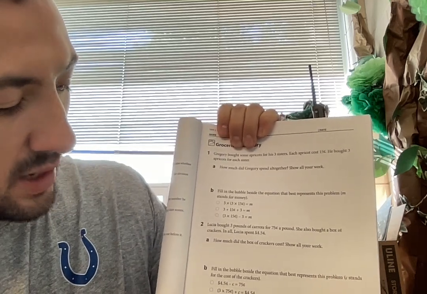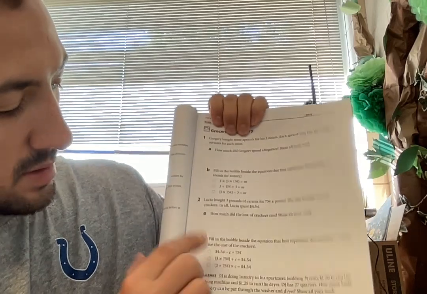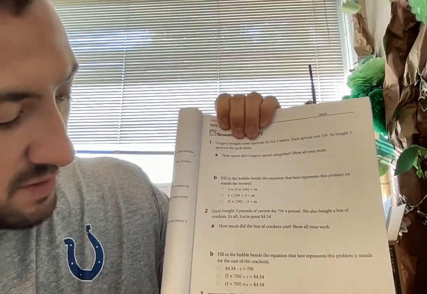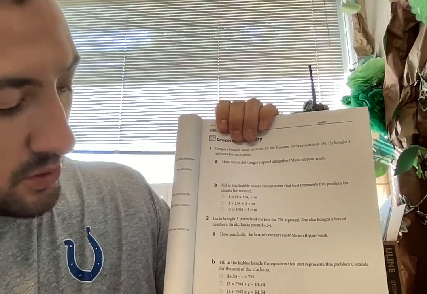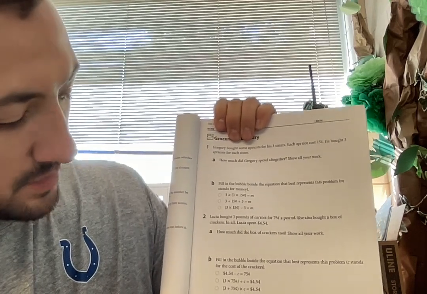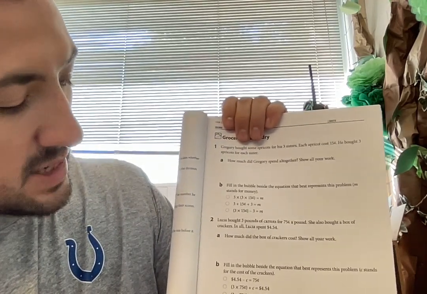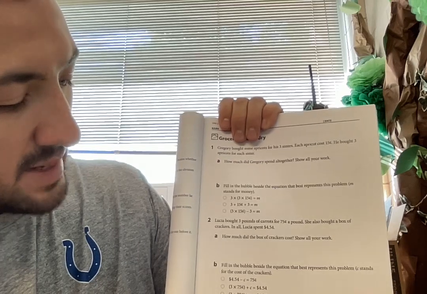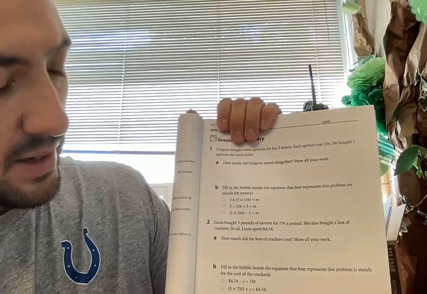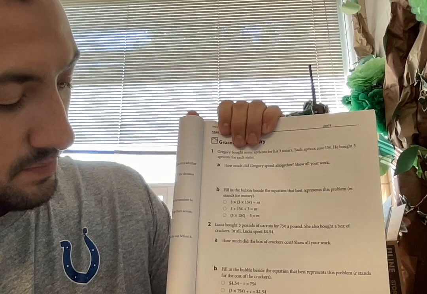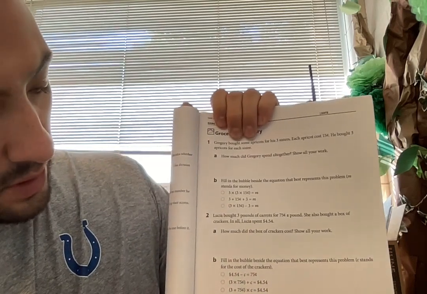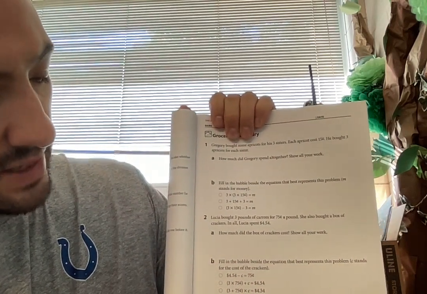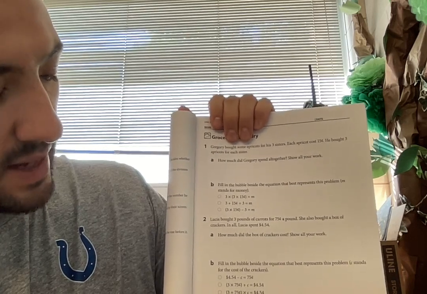C stands for the cost of the crackers. $4.54 minus C equals 75 cents. Parentheses, 3 times 75 cents plus C equals $4.54. Parentheses, 3 plus 75 cents times C equals $4.54.